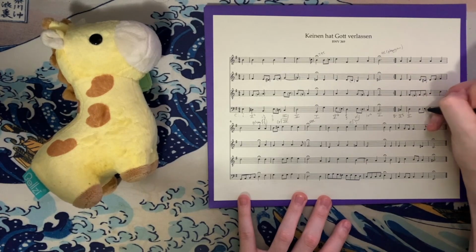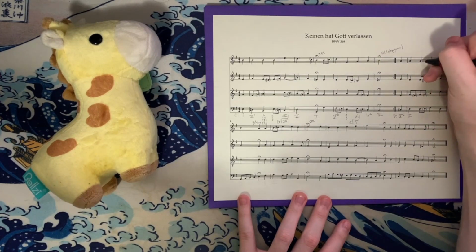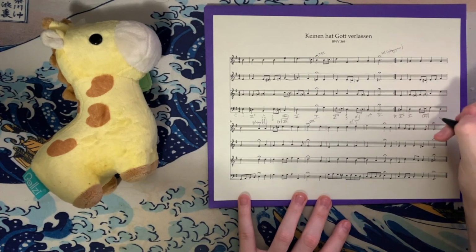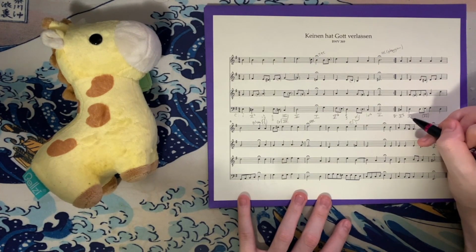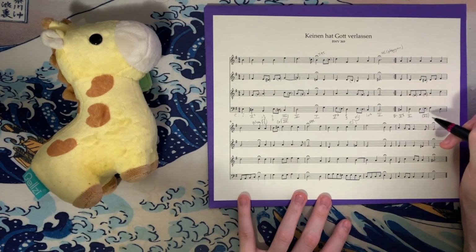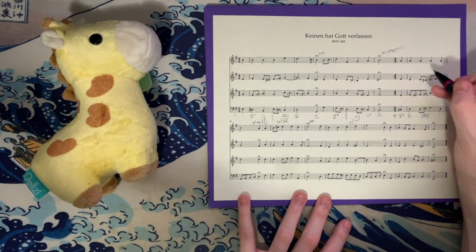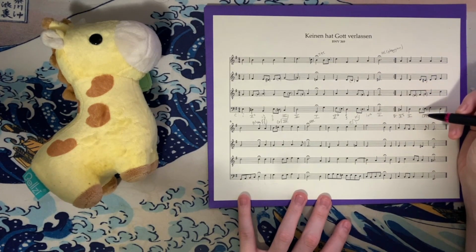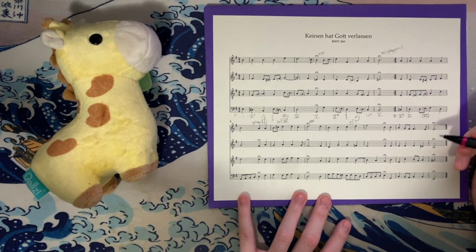We have E, G, C sharp, and A, which is a passing 5-4-3 chord. Now that is a less common passing chord to see between two tonic triads, but this is basically just a 7-6 chord with an A in it. The A is more coincidental, I would say, than this being a unique subdivided chord progression.